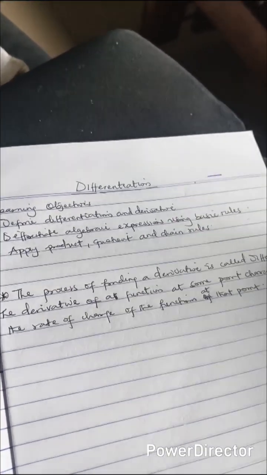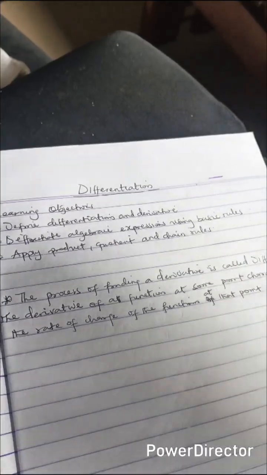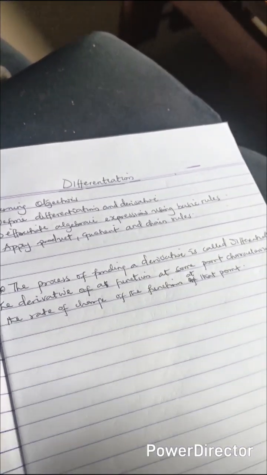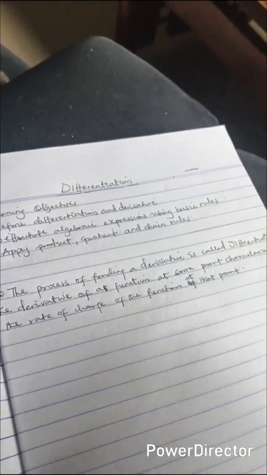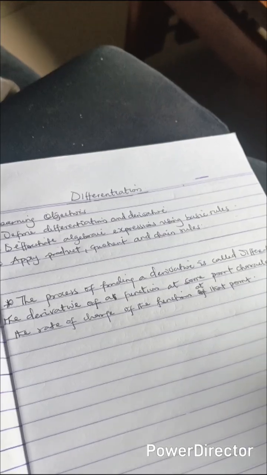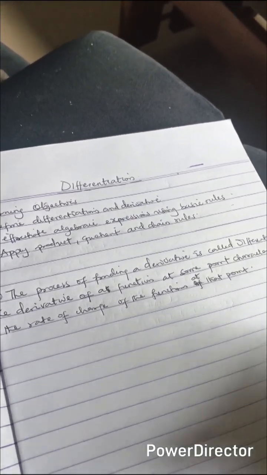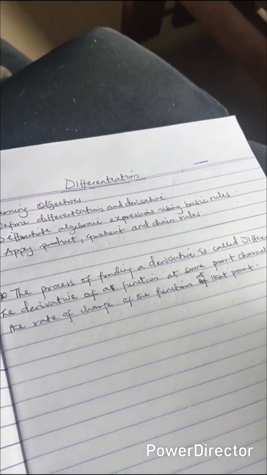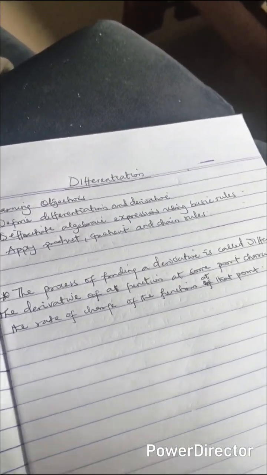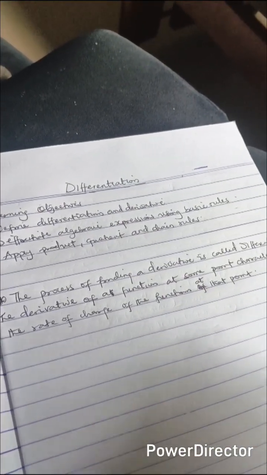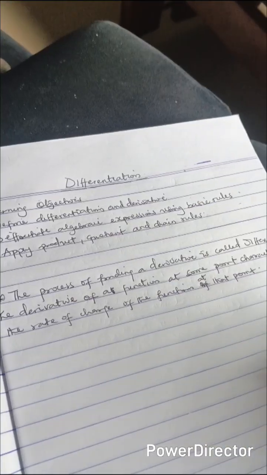What do we understand by differentiation? Differentiation is the process of finding the derivative of a function, and the derivative of a function at some point characterizes the rate of change of the function at that point. What this is telling us is that the derivative of a function tells us how fast or slow a change in one quantity affects the other. Let me take that again. The derivative of a function tells us how fast or slow a change in one quantity affects the other.